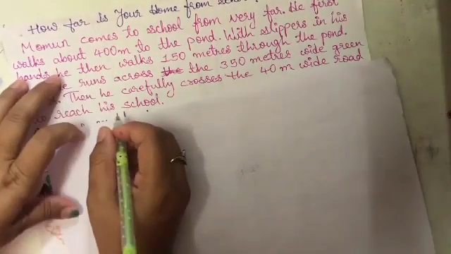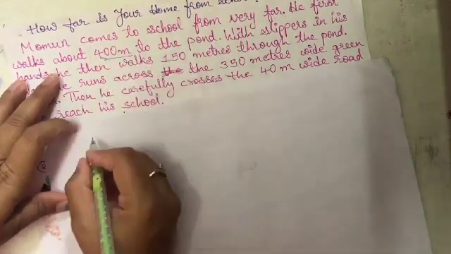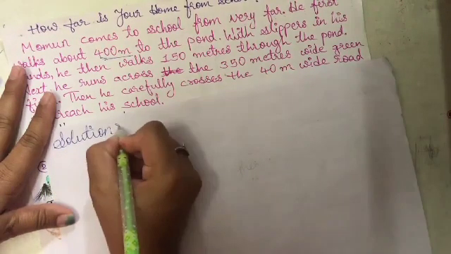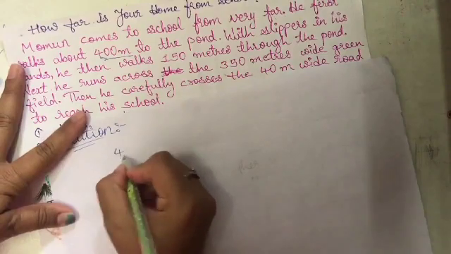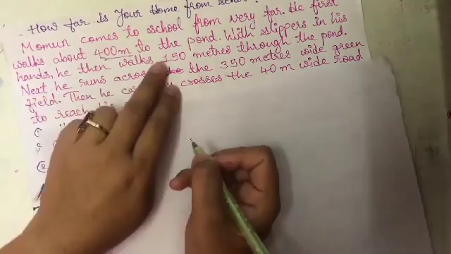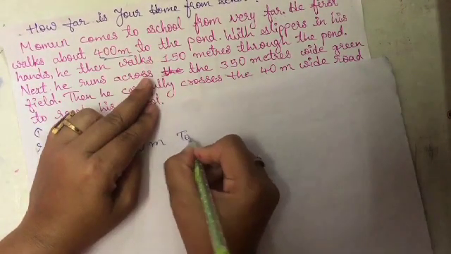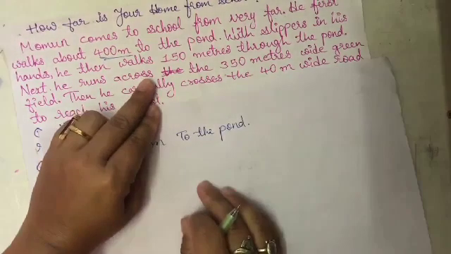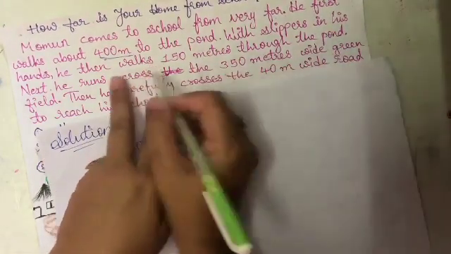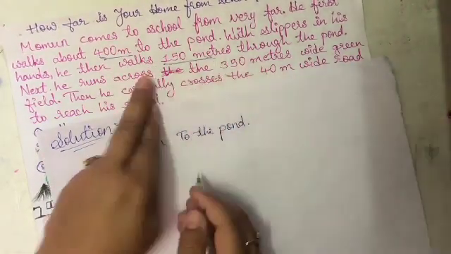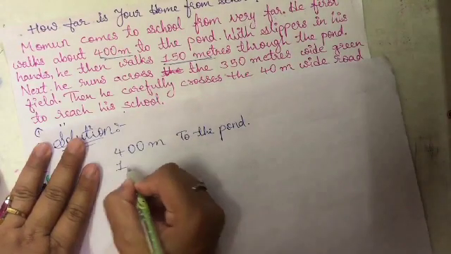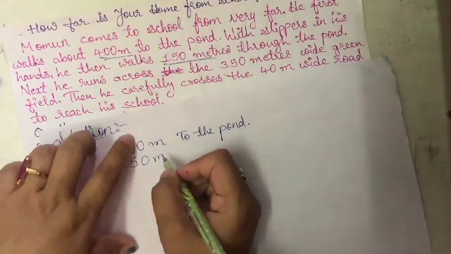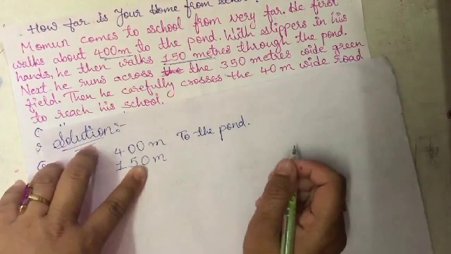So what is given here first? The first unit is 400 meter. Let's see the solution. 400 meter to the pond. Fine. Then which number is given? Another 150. Don't forget to write the digit places in sequence.